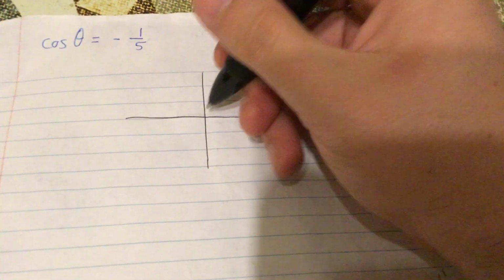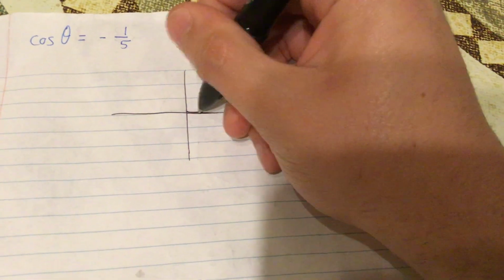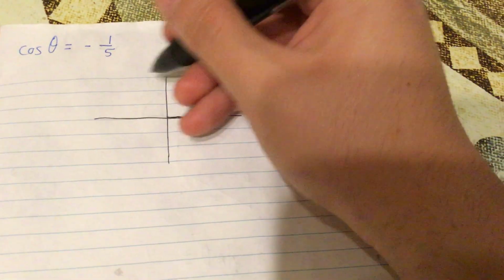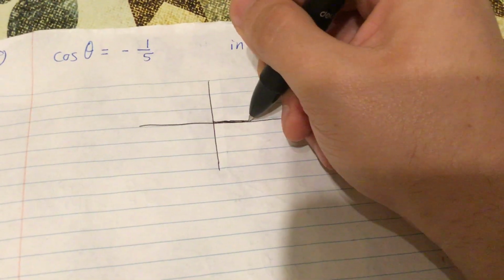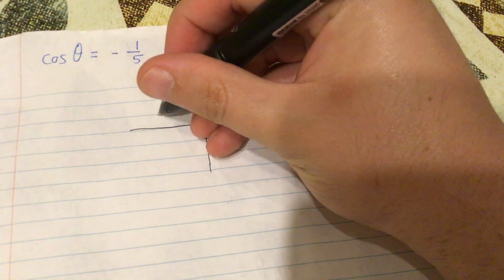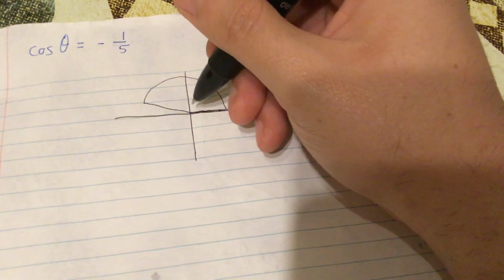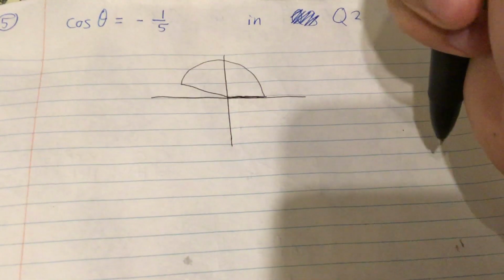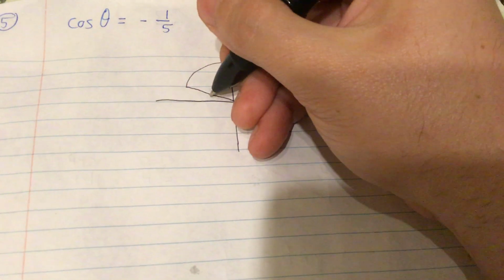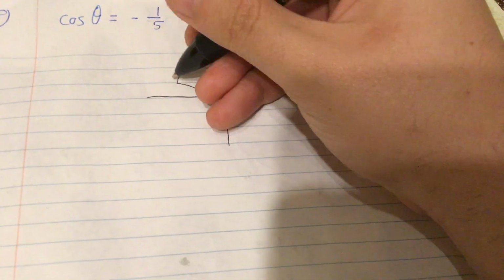So I start over here at the 0 degree mark. Remember that I'm in quadrant 2, so I'm going to be between 90 and 180. So if I were to compare this, let's just say I draw an angle right here. I'm in quadrant 2, and my angle has to sandwich with the terminal point.